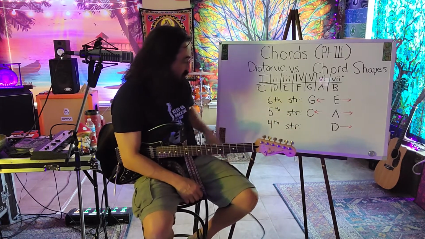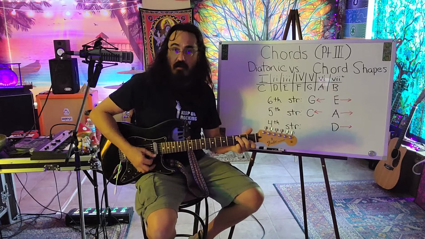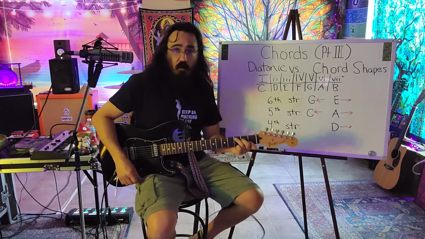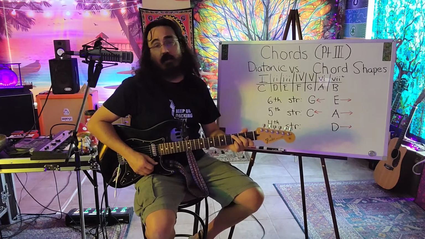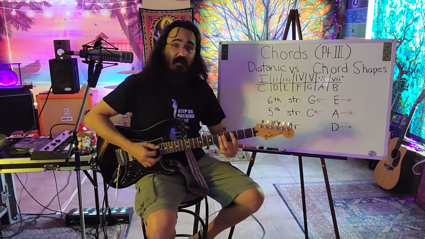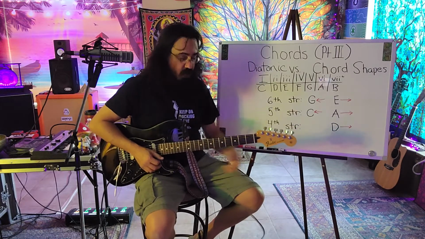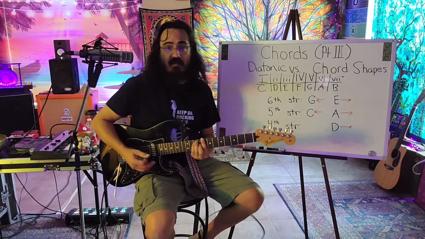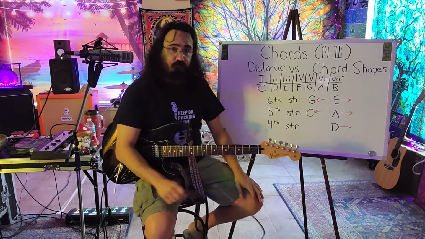So, just to remind, here's our basic C chord that we all know and love, and probably one of the first chords that we learn as guitar players. But we saw how this is a C chord using the A shape. This is a C chord using the E shape, okay?